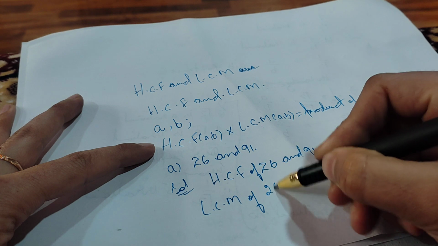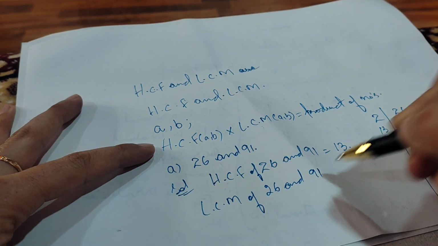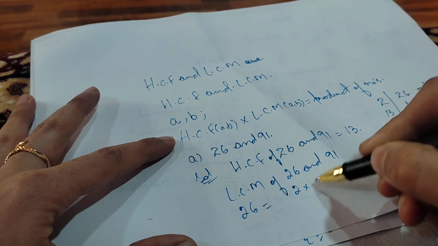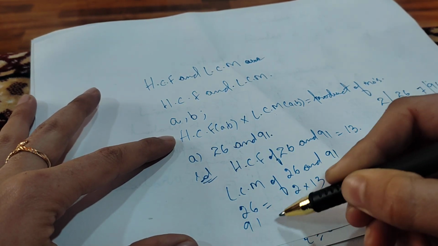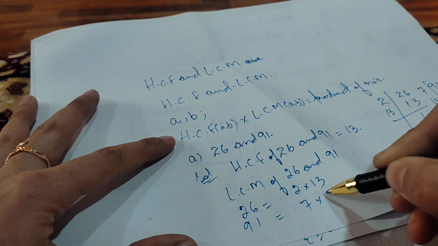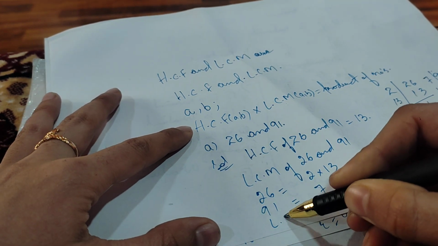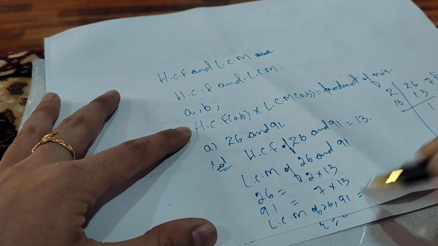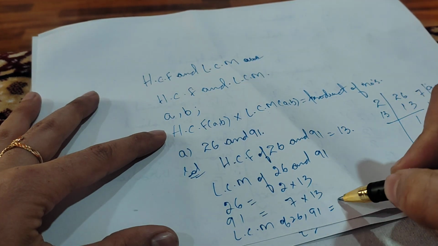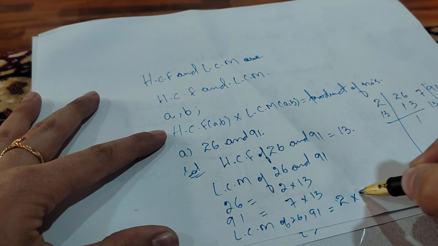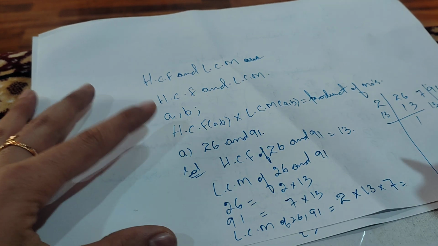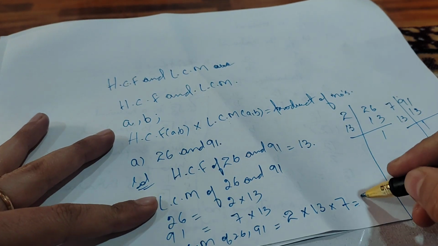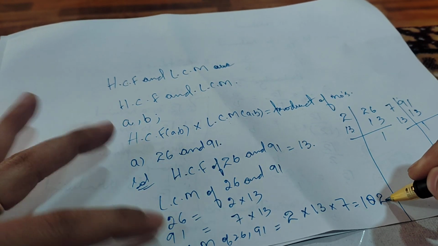Similarly, finding the LCM of 26 and 91, we find the factors. The factors of 26 are 2 and 13. The factors of 91 are 7 and 13. Since we know that repetition is not allowed, the LCM of 26 and 91 will be 2 into 13 into 7, which is equal to 182. So we got the LCM, and we got the HCF.